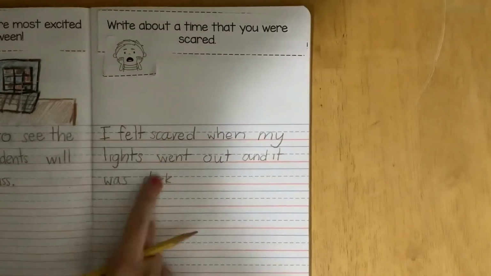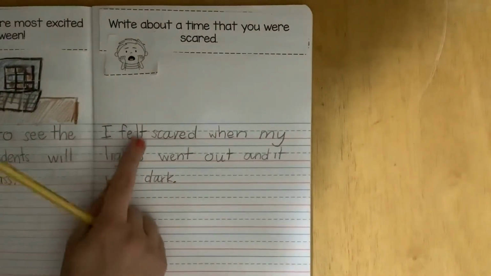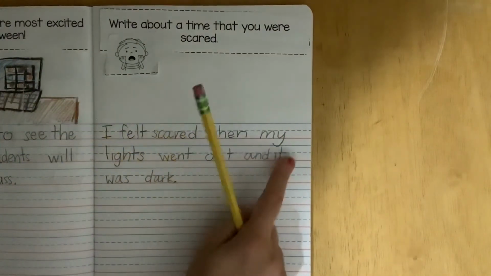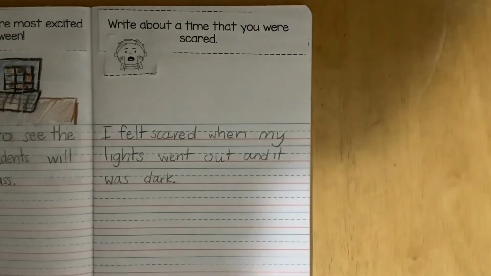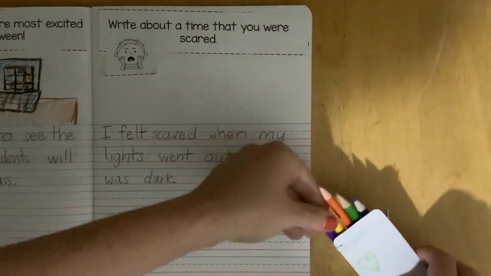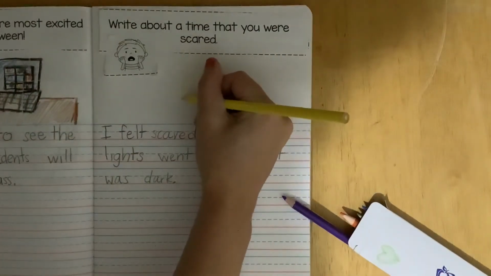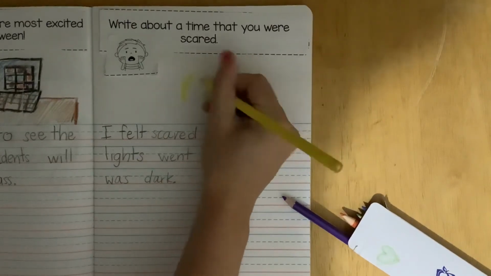So I finished my sentence. I need to add a period to the end. And it says, I felt scared when my lights went out and it was dark. All right, time for me to draw my picture here. So I'm going to draw a picture of me in my house when my lights went out. So I'll check back in with you guys when my picture's all done.